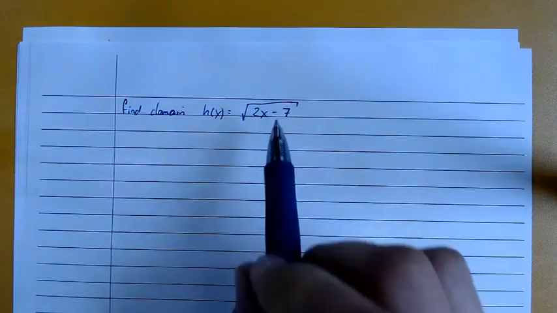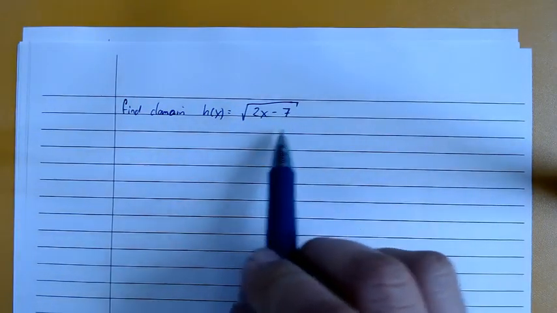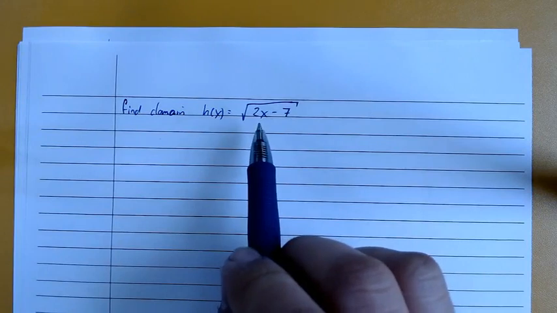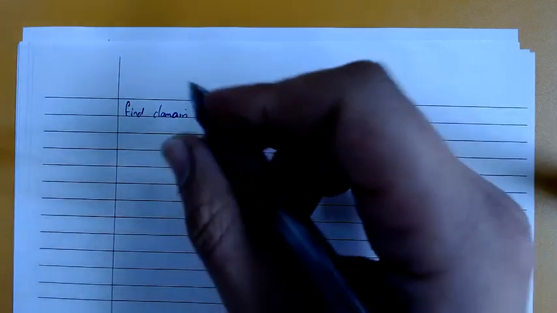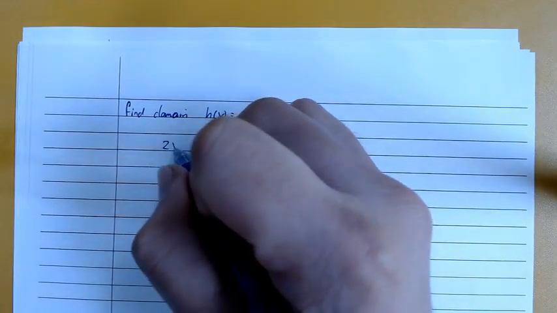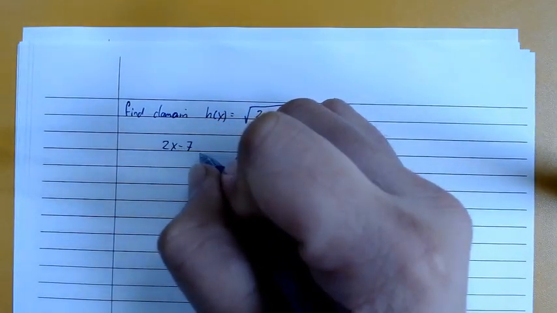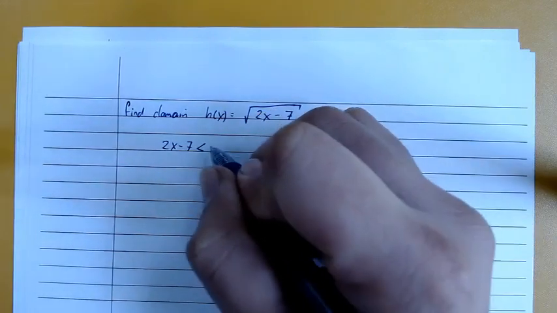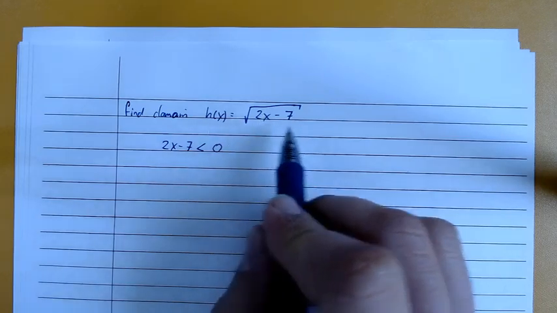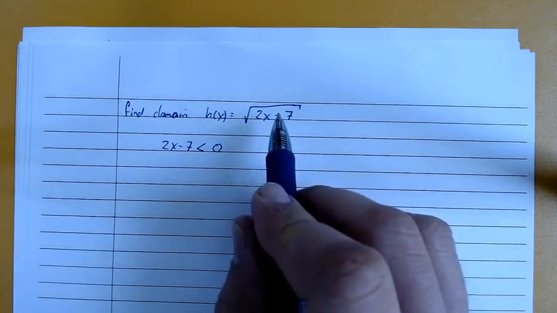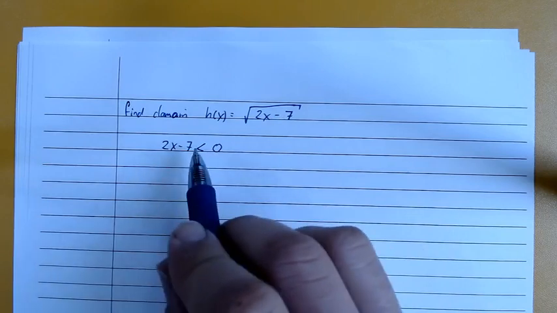Once again, if you take the square root of a negative number, that's not going to be a real number. So let's find what it takes to make this negative. We're going to take 2x minus 7 is less than the number 0. If it's greater than 0, that's positive. If it's equal to 0, well, that's fine. 0 is not negative. We want it to be less than 0.